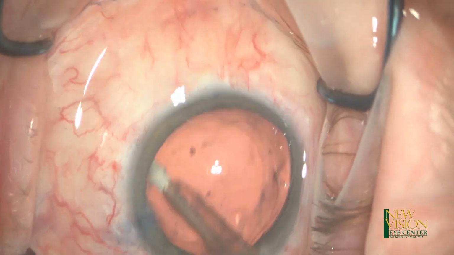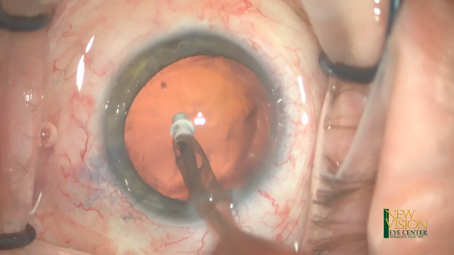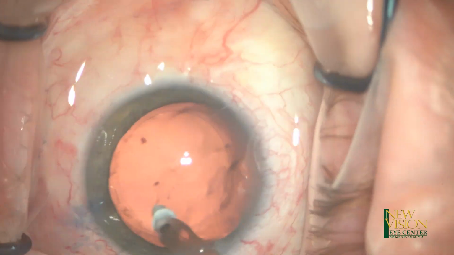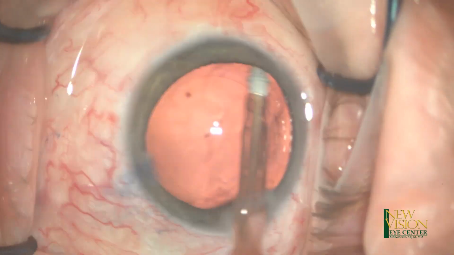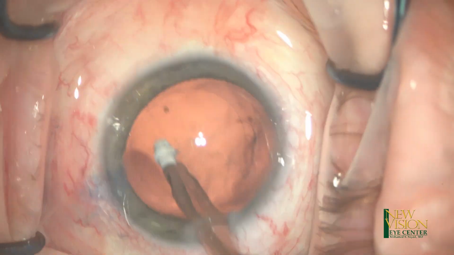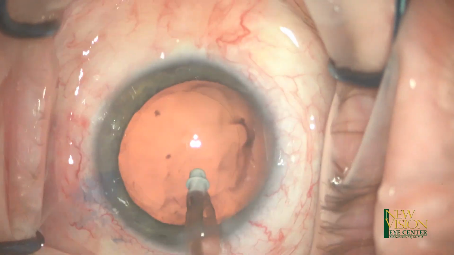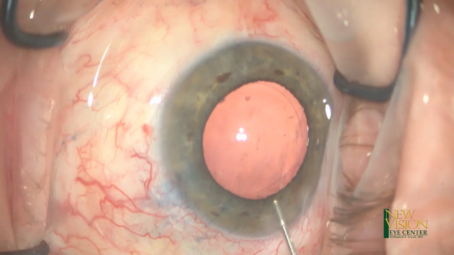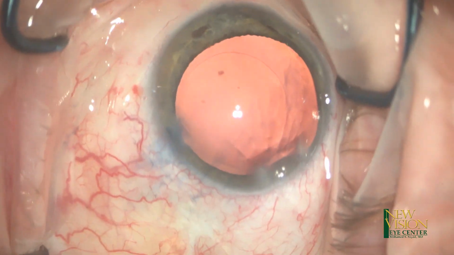I then polish the posterior capsule as well as the undersurface of the anterior capsule, the rhexis edge. I make sure that I get as many of these small opacities as I can. I then inject some viscoelastic to fill the bag before I inject the lens.